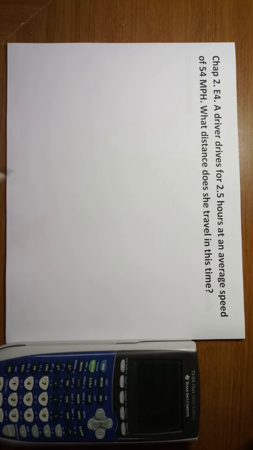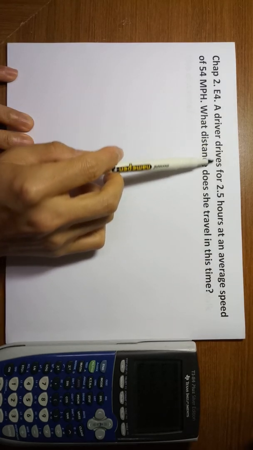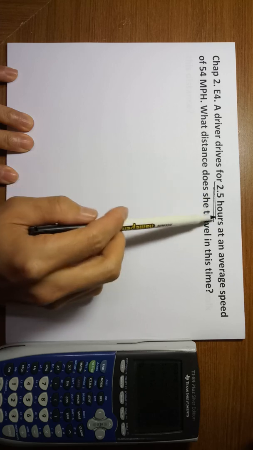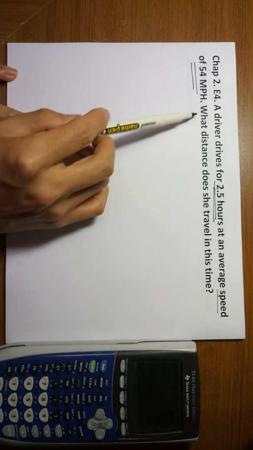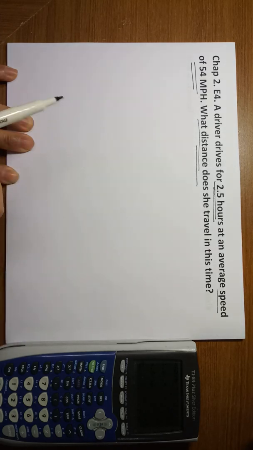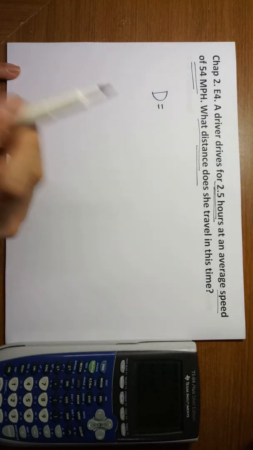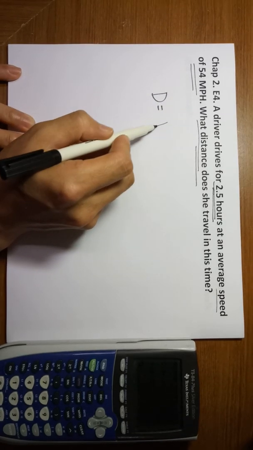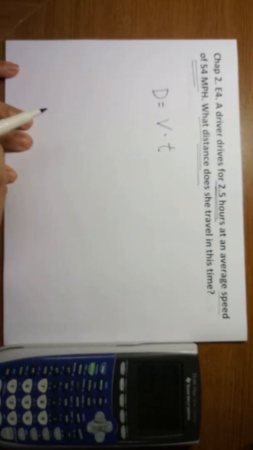Okay, the next question is: a driver drives 2.5 hours at an average speed of 54 miles per hour. What distance does she travel in this time? So the distance equals your velocity, average speed, times t.